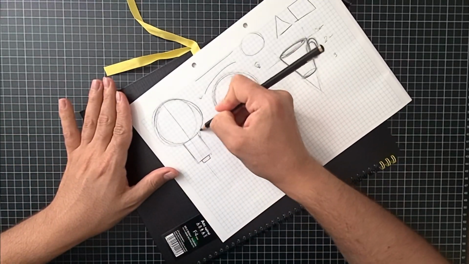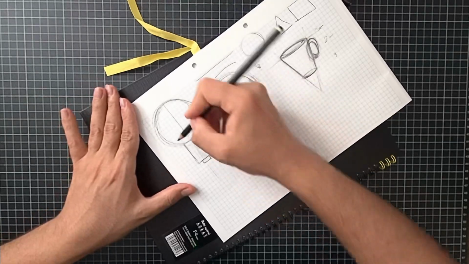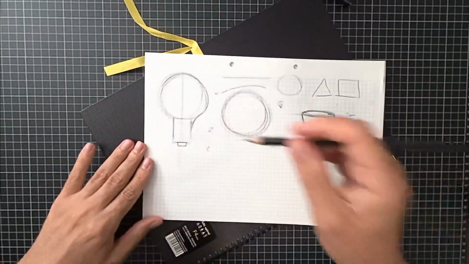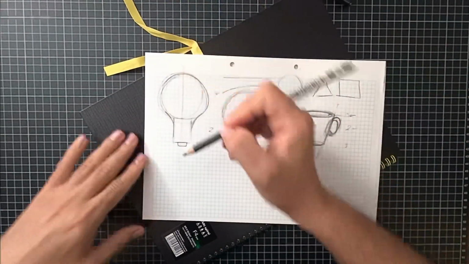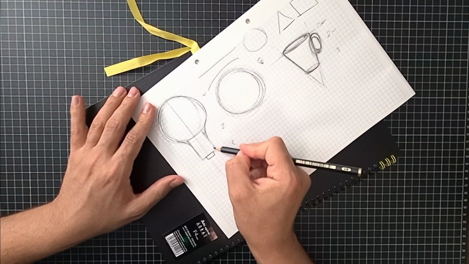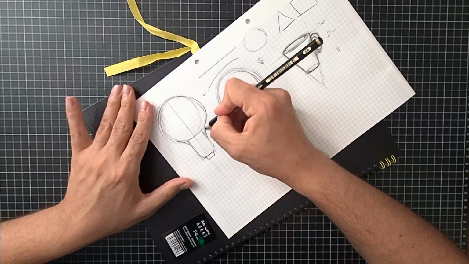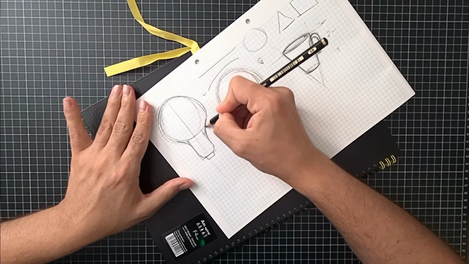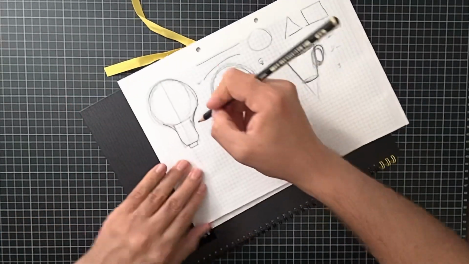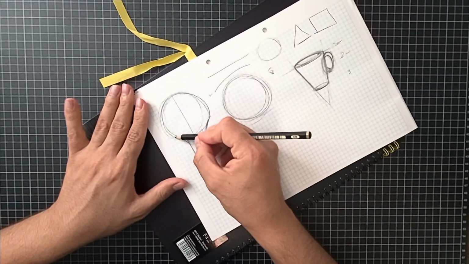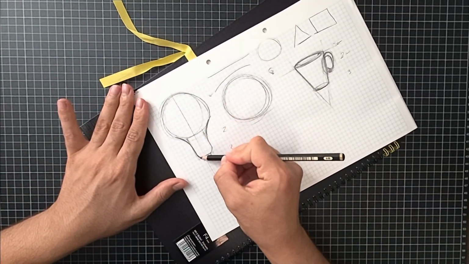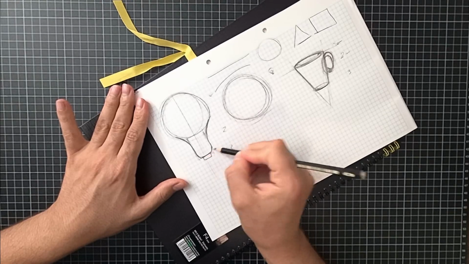For example, we can add a curve here on the left, on the right, and on the left side. We can add a curve here at the bottom. As you see, by adding these two very simple curves, we kind of have the bottom part of the lamp, right? It's very simple.